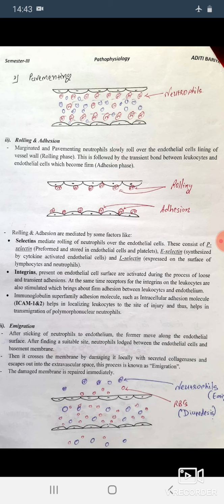So the WBCs from blood vessels are transferred into the interstitial tissue from that space, and that process is called immigration. And during that transfer, if the basement membrane is intact and there is no space available, then what happens?